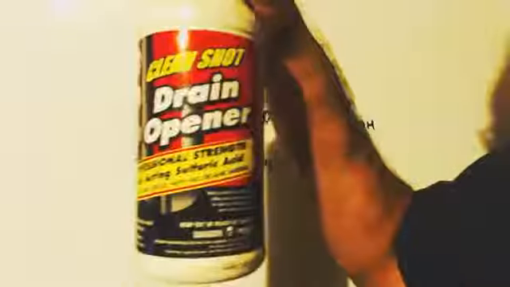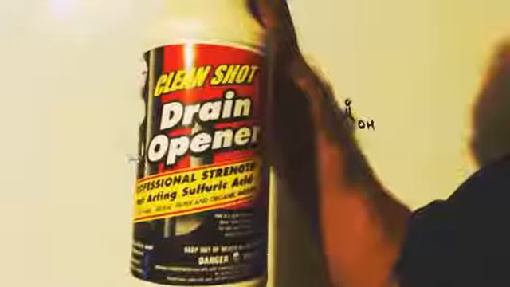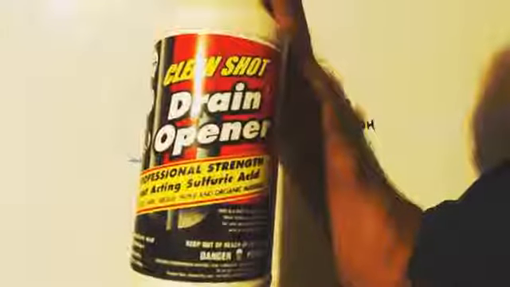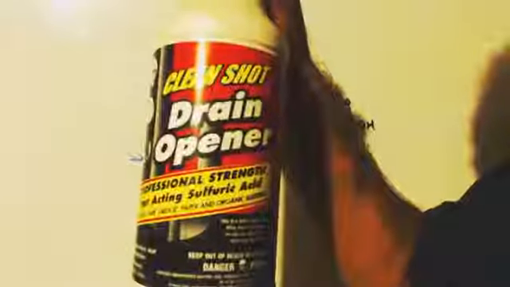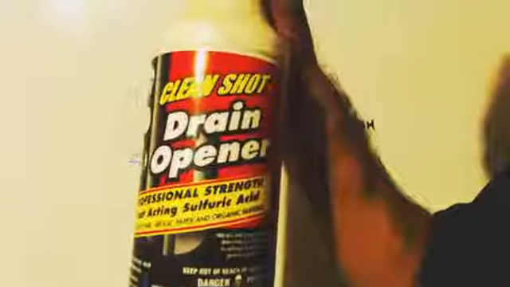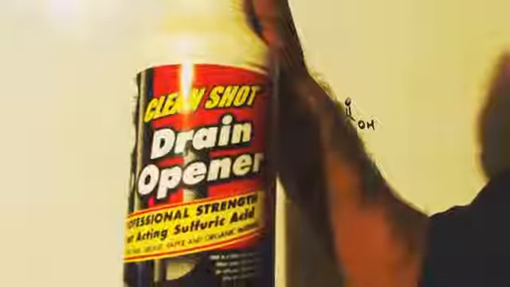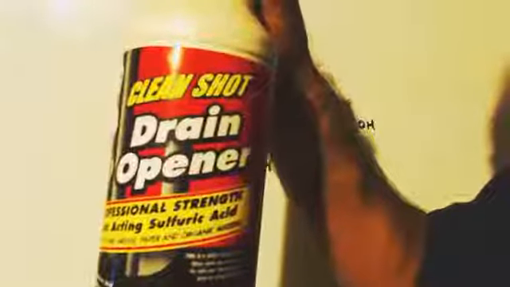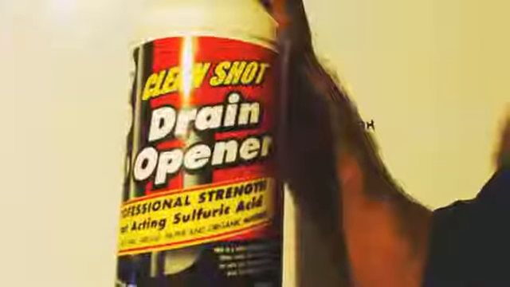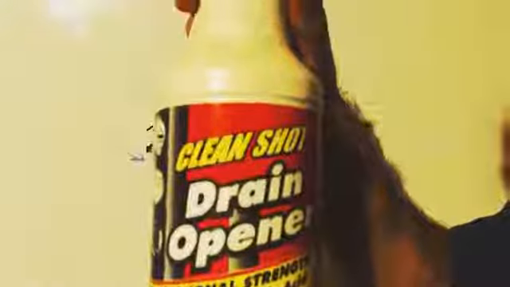Keep in mind, this isn't 98%. This is probably like 96, down to 92%. I would count it as 94, 95, 96%. But it's not 98. Keep that in mind. I get it from Lowe's, but I'm sure you can get it from Walmart or any hardware store. Just make sure it says sulfuric acid on it, and make sure it's a bottle that's inside a bag.